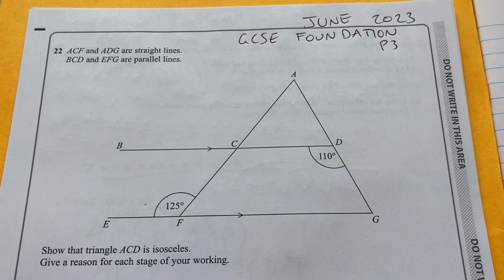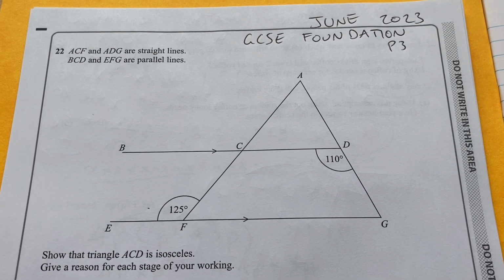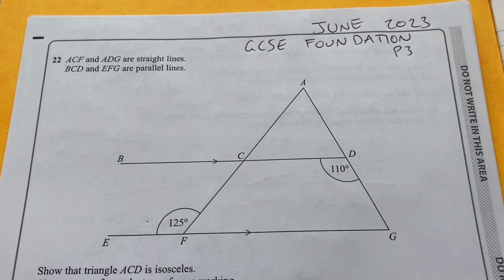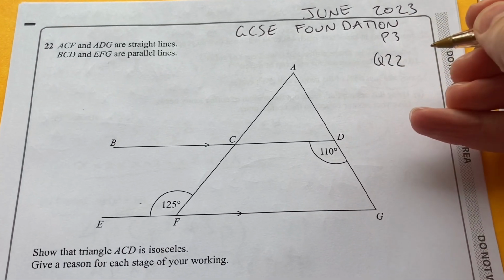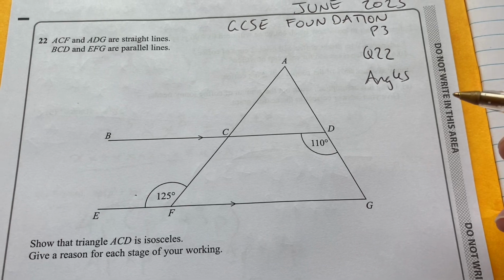We're doing the Maths GCSE Foundation Paper 3 questions from June 2023. And this is question 22 about angles, and particularly angles in triangles and parallel lines.